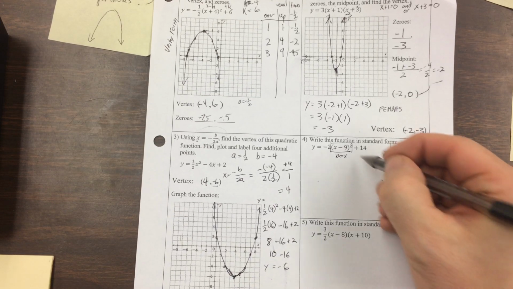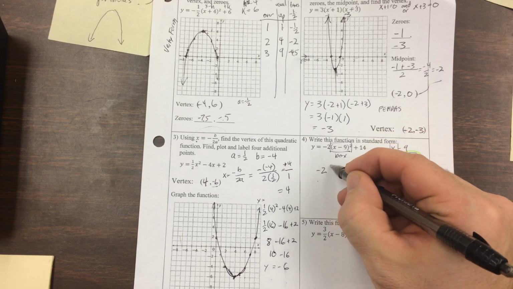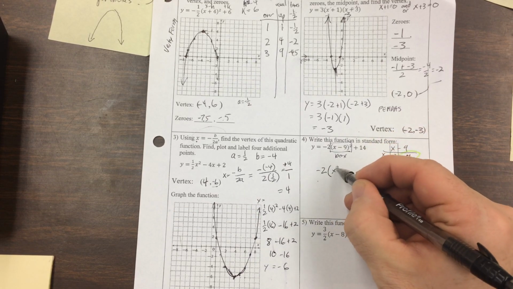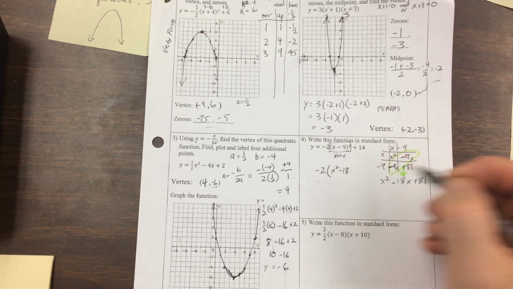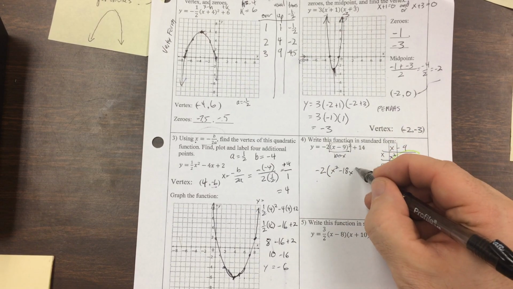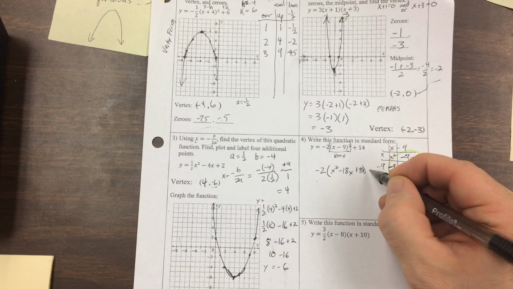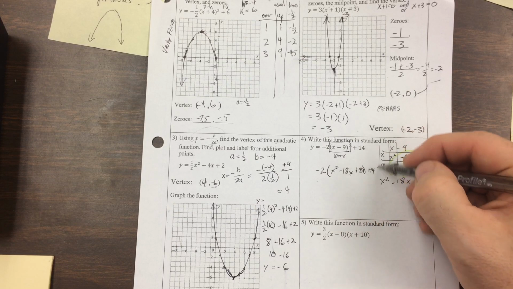All right, so this goes inside that. So this is negative 2. Now we've multiplied that through instead of having an exponent. We've said, let's actually do the multiplication. 81 plus 14.